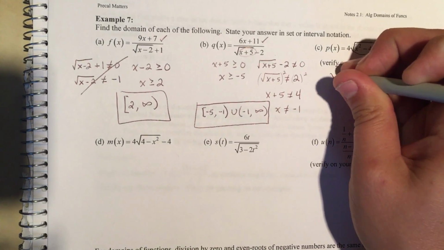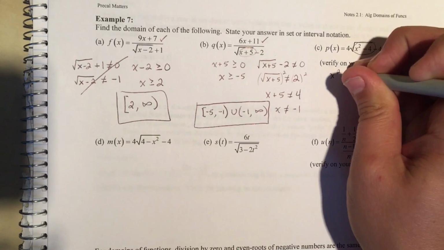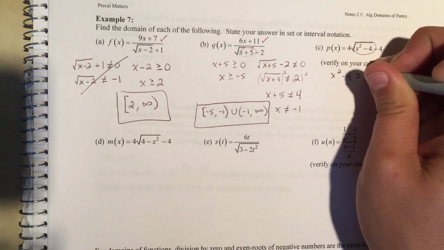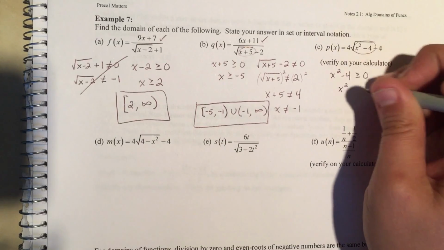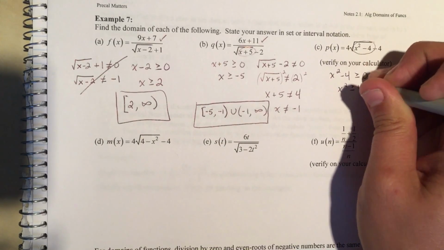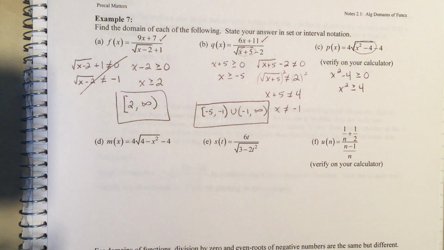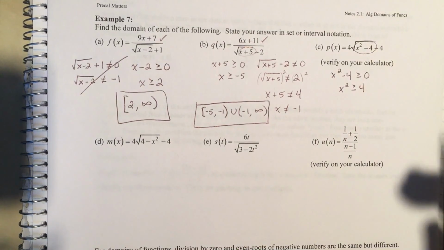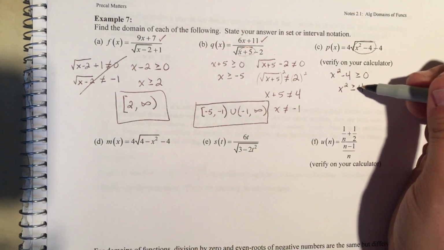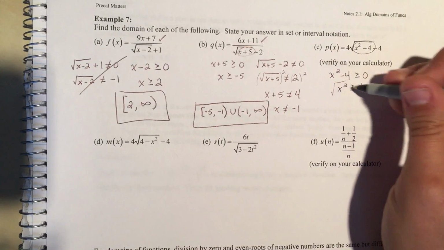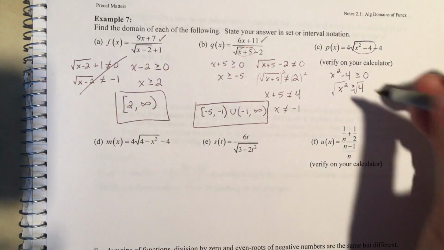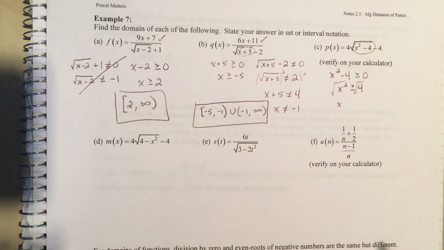So I know, again, x squared minus 4 has to be greater than or equal to 0. Okay? So x squared has to be greater than or equal to 4. Now comes the part that might trip some people up. So make sure you're paying attention to this part pretty intensely. If I have x squared is greater than or equal to 4, everybody knows at this point that you're going to take the square root. Okay, and the square root of x squared is x.